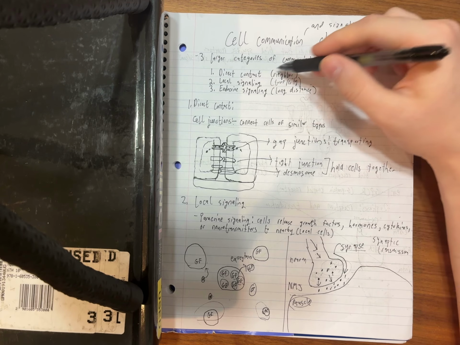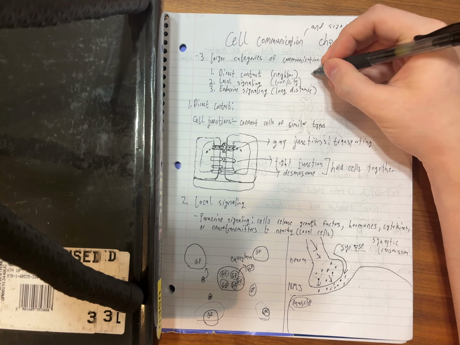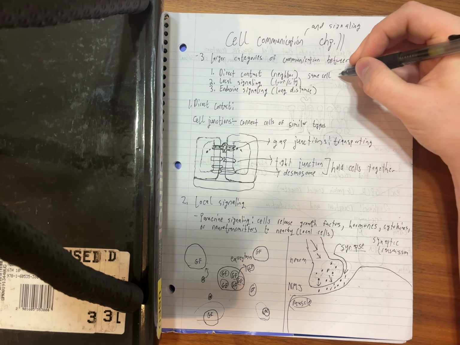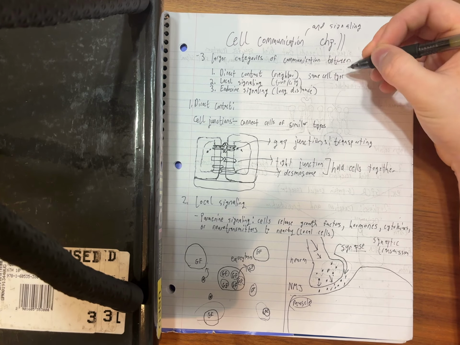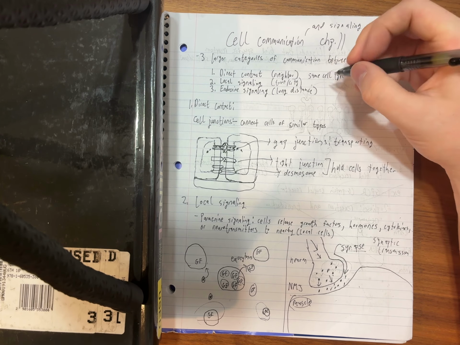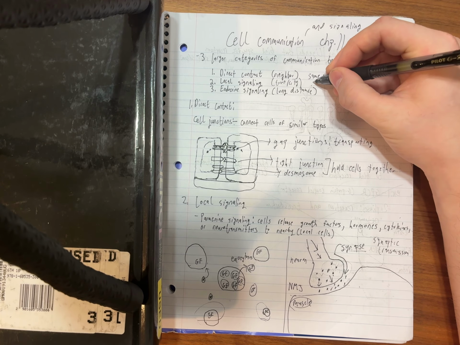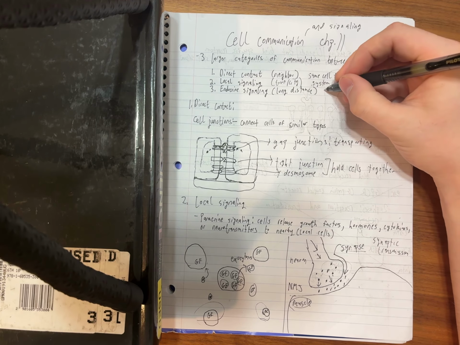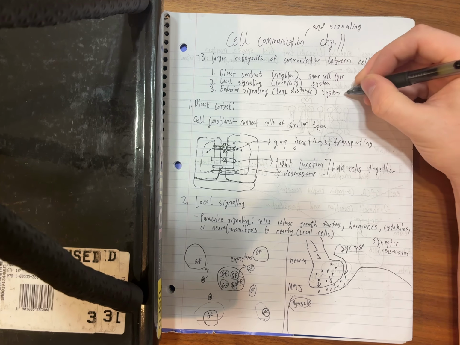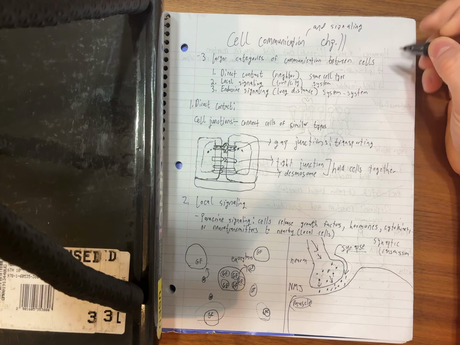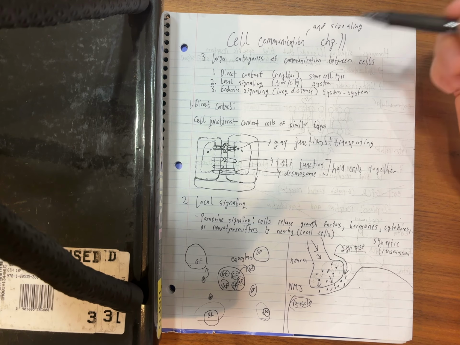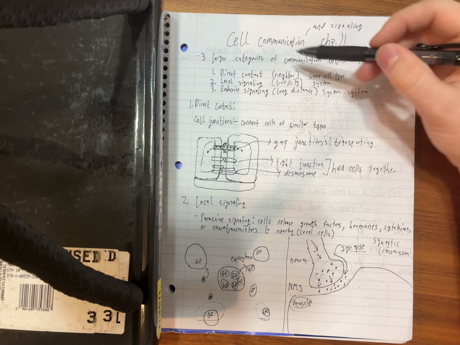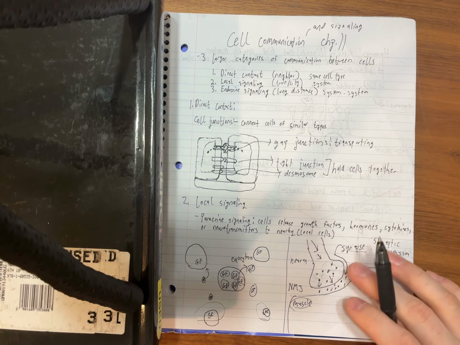When we think about this in terms of cells, a neighboring cell is going to be the same cell type. Local signaling is going to be within the same system. And then endocrine signaling is going to allow systems to communicate, such as the nervous system eliciting the sending of epinephrine to the heart. Those are the three large categories. We're just going to go one by one.